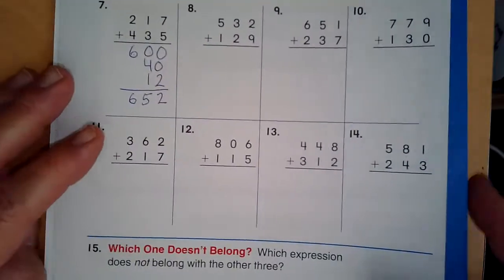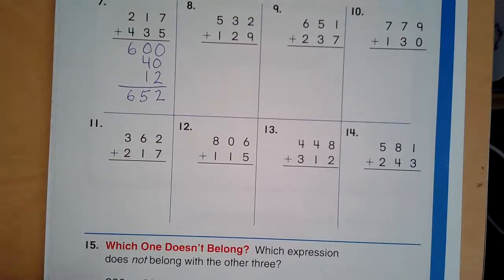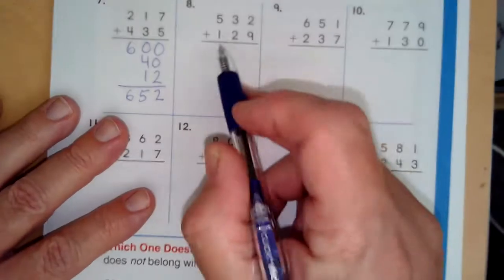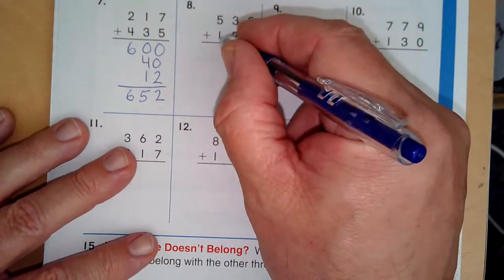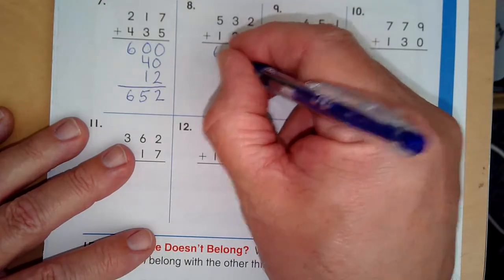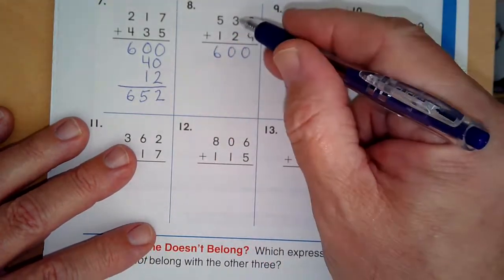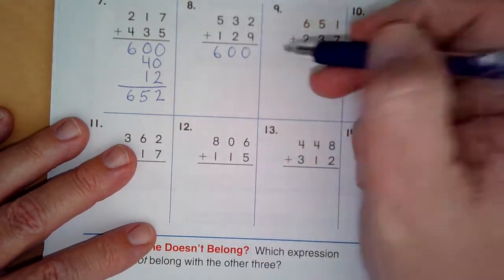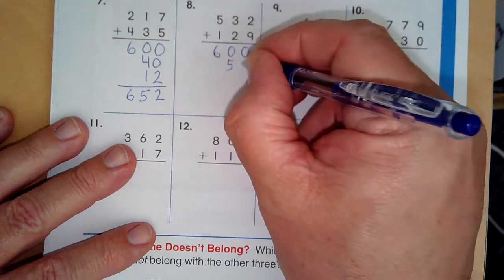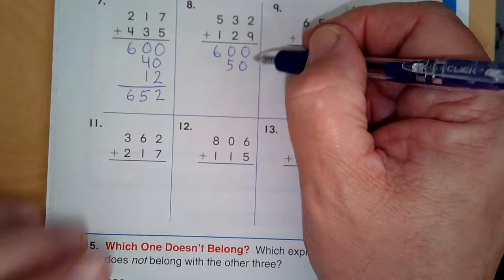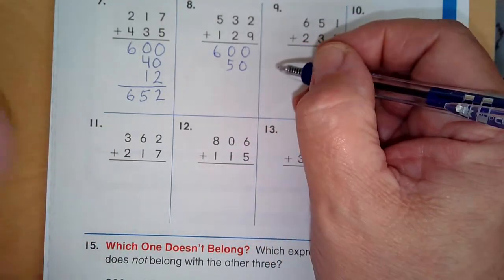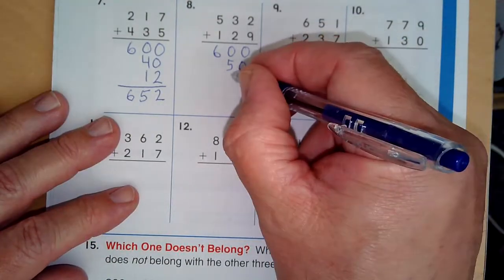Let's keep working. 532 plus 129. Let's add the hundreds. 500s plus 100, 6 hundreds. 3 tens plus 2 tens equals 5 tens. 2 ones plus 9 ones equals 11 ones. 11.